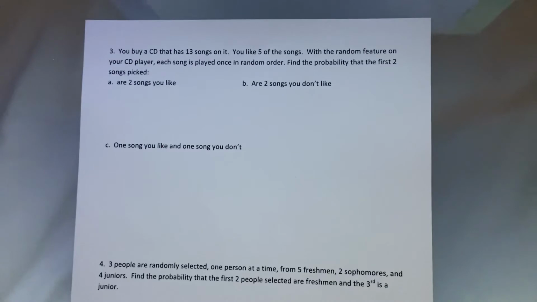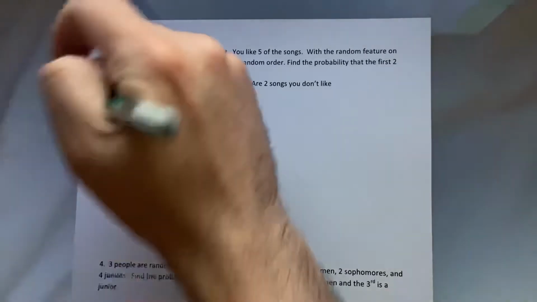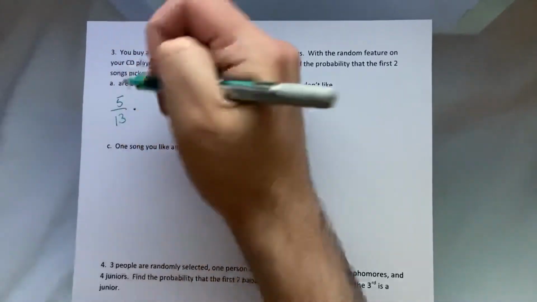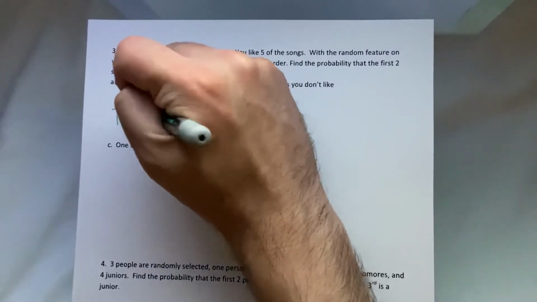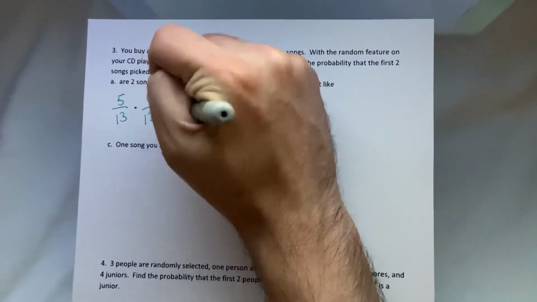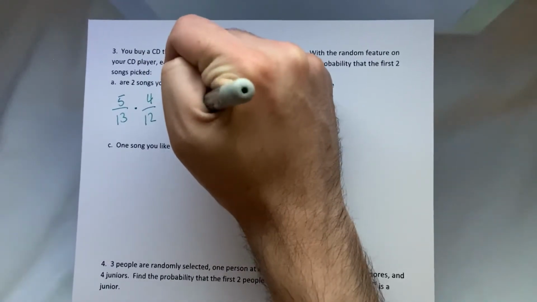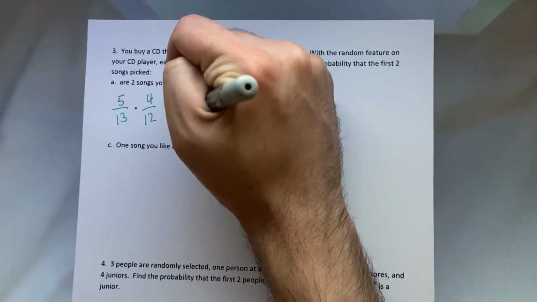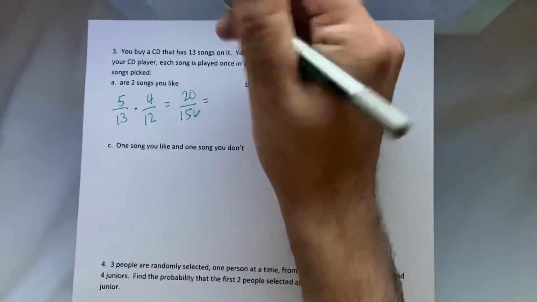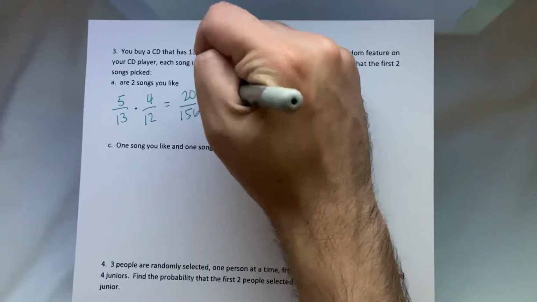What are the chances of 2 songs you like? Well, 5 out of 13 you like. Once 1 has been played, it can't be played again, so that's only 4 out of 12 left. This is 20 out of 156, which can be reduced by 4 to 5 out of 39.